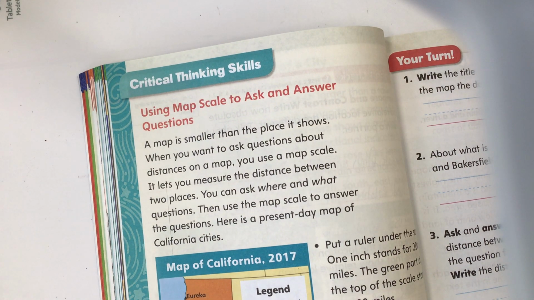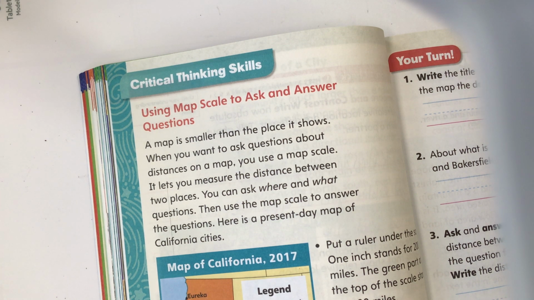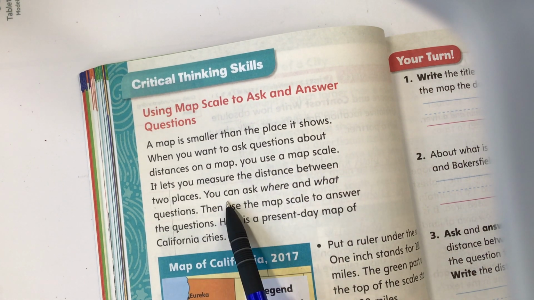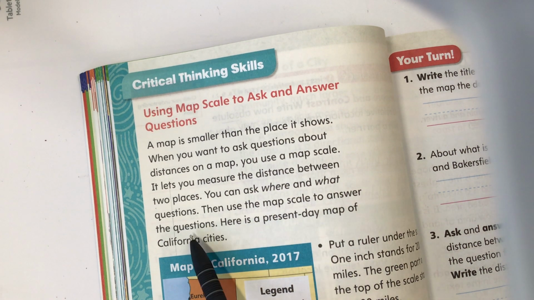Critical thinking skills. Using map scale to ask and answer questions. A map is smaller than the place it shows. When you want to ask questions about distances on a map, you use a map scale. It lets you measure the distance between 2 places. You can ask where and what questions, then use the map scale to answer the questions.